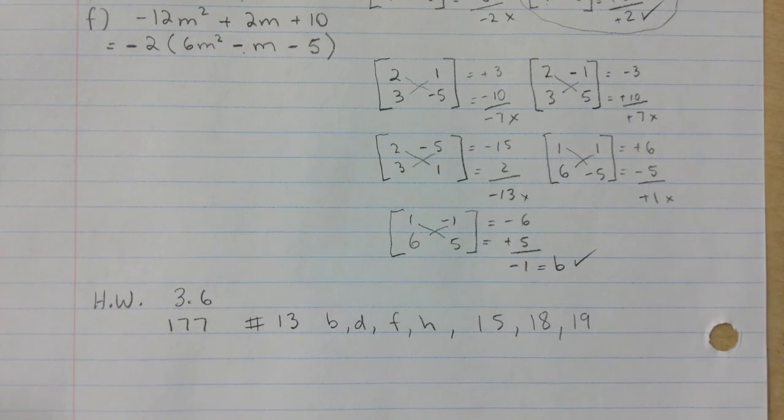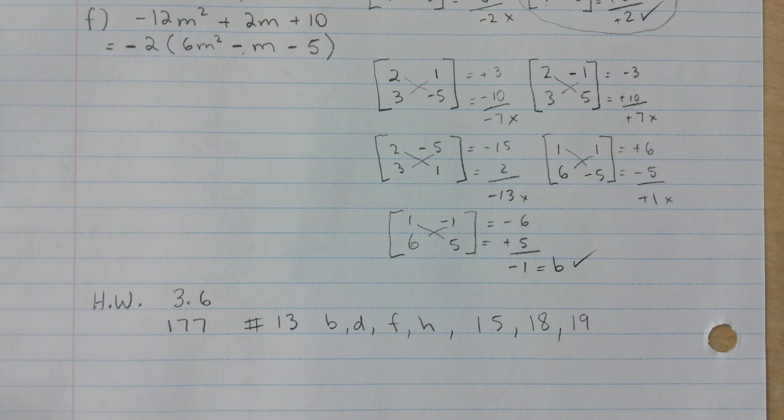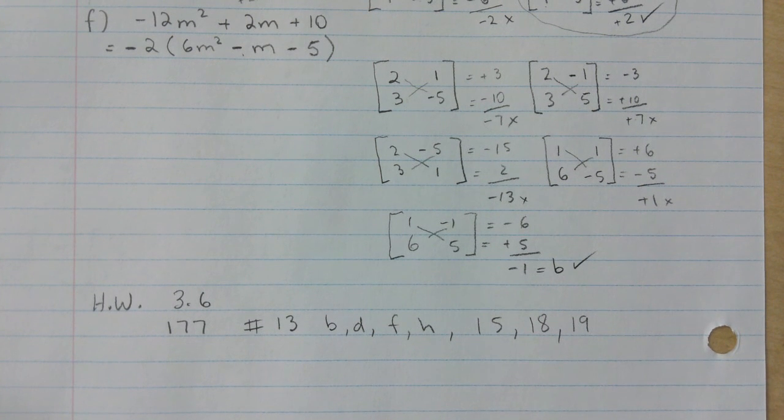Let me just give it a quick look here before you pack. So 13, yeah, 15, 18, and 19. Yes. Okay.